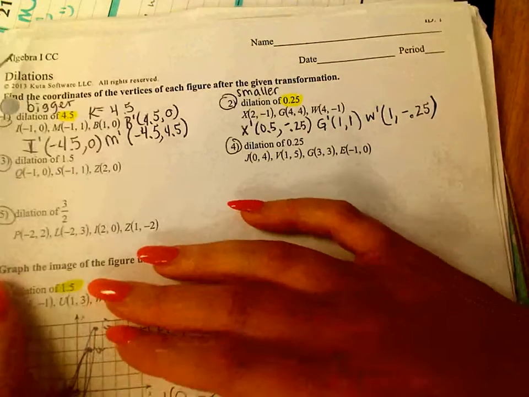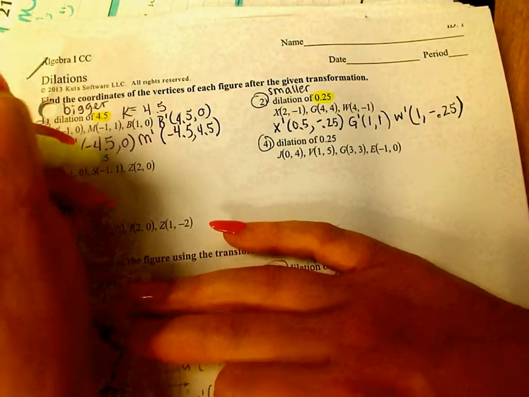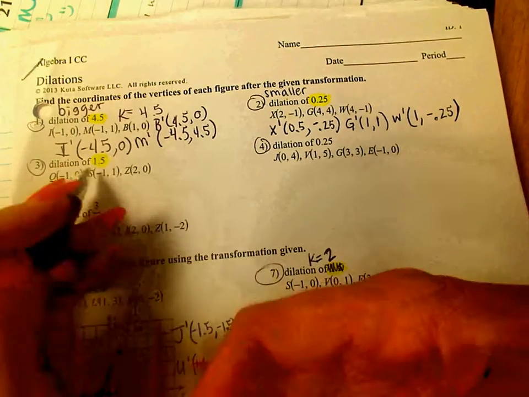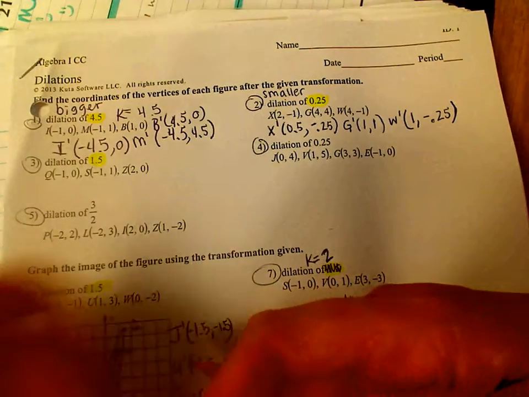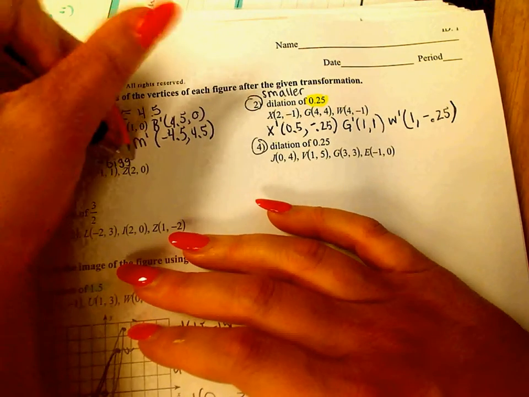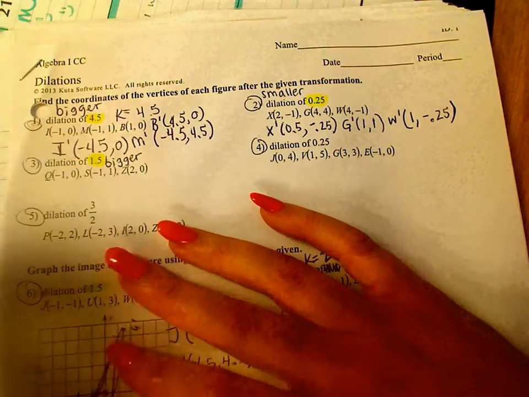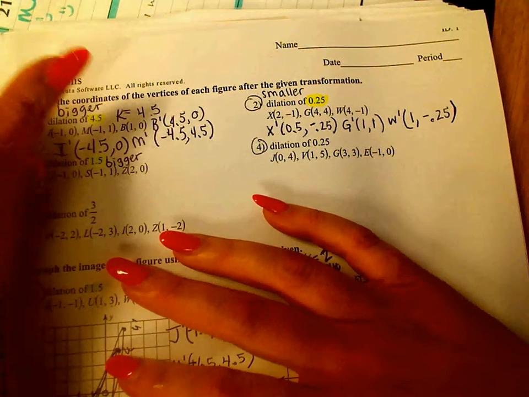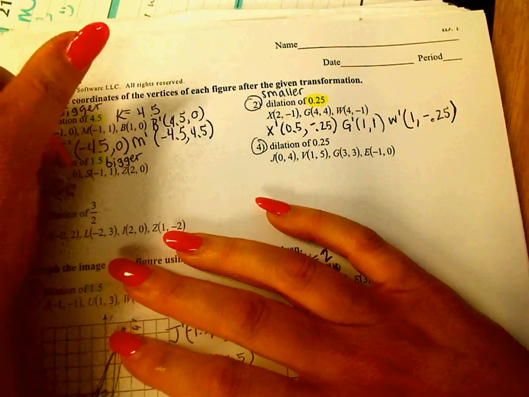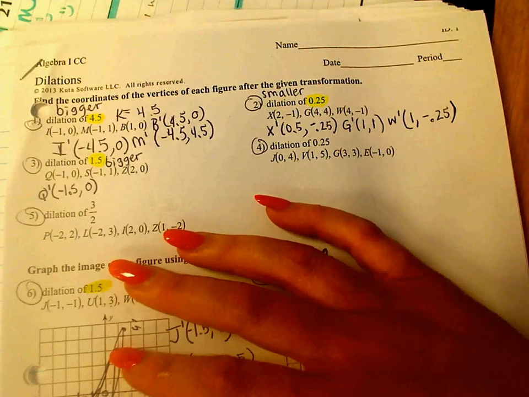Number 3, a dilation of 1.5. So K is 1.5. This number, 1.5, is greater than 1. So this dilation gets bigger. It's an enlargement. Okay? So Q prime, -1 times 1.5 is -1.5. And then 0 times 1.5 is 0. So there's your new coordinates.